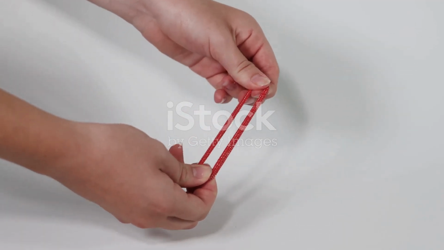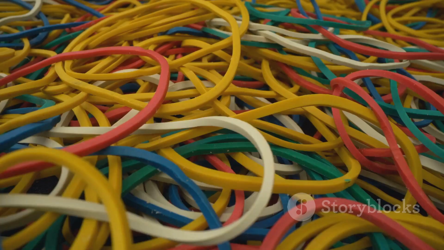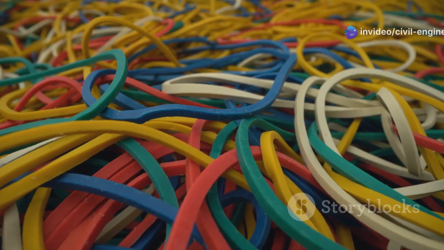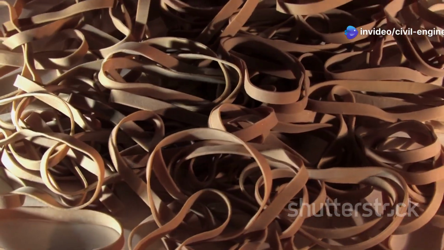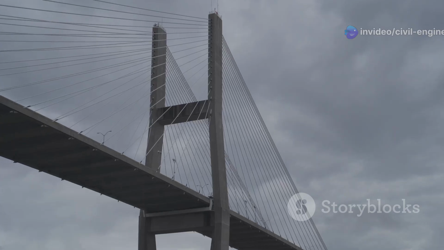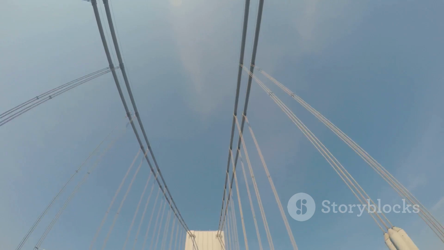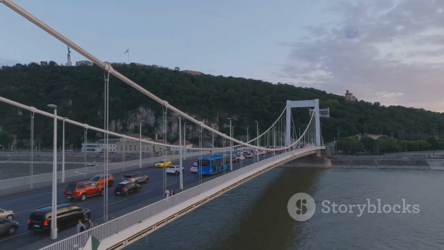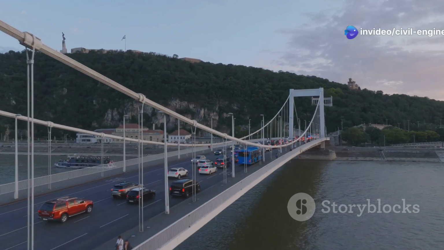Next, we've got tension, the opposite of compression. Instead of squishing, tension is all about stretching and pulling. Think about a rubber band. When you pull it, you're creating tension. Pull too hard and snap. It breaks. In engineering, tension forces are everywhere. Look at those massive cables holding up a suspension bridge. They're being stretched constantly by the weight of the bridge deck and all the traffic on it.